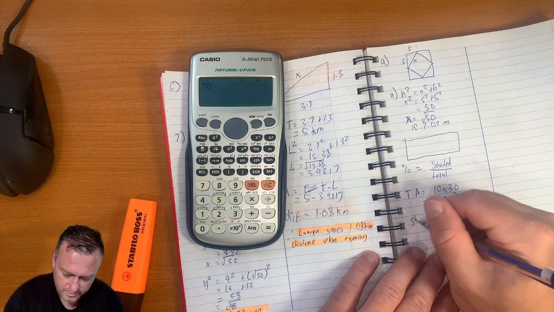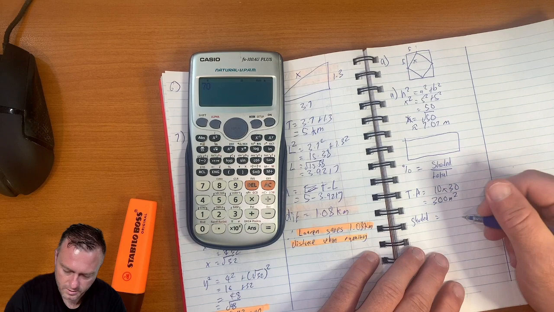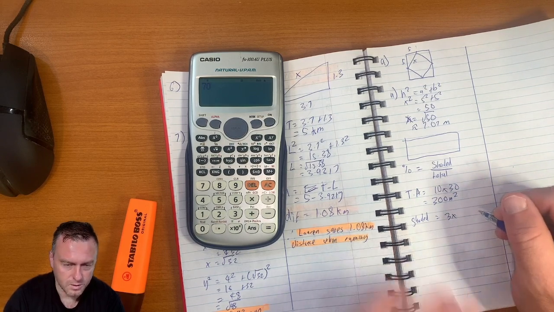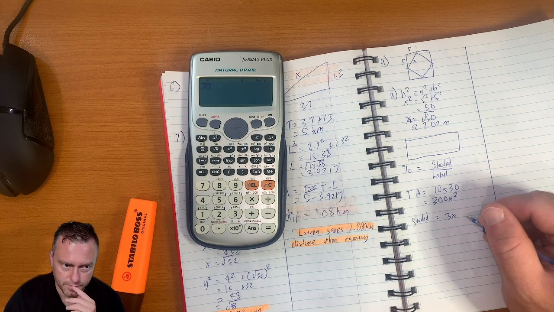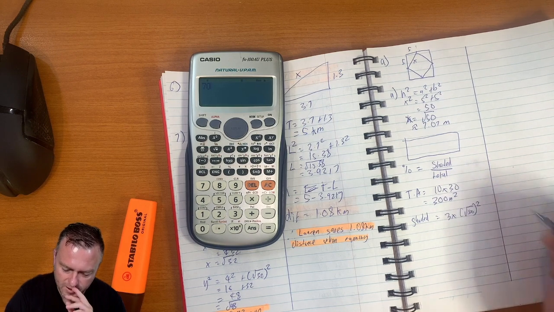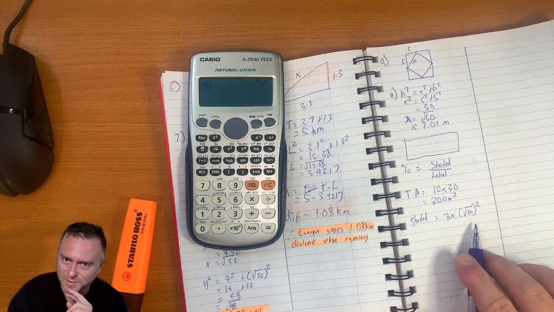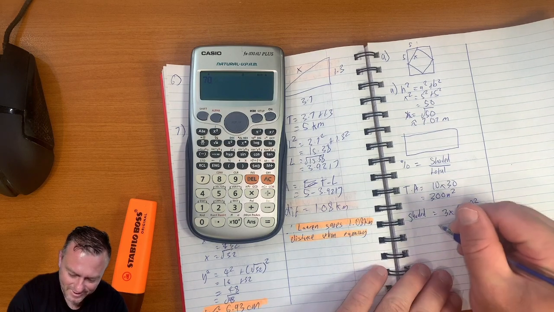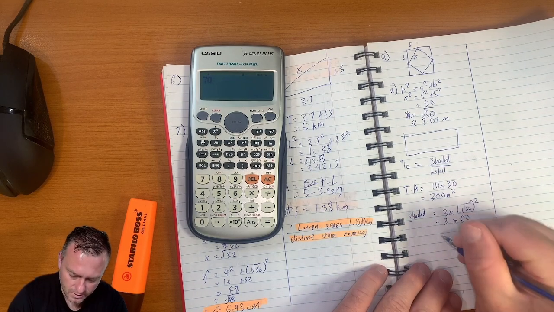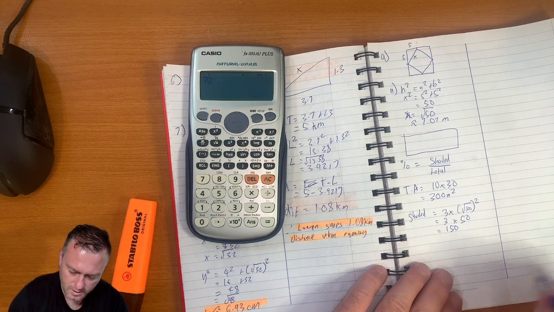And then the shaded is equal to 3 lots of square root of 50 all squared. And this is why I love keeping an exact value, because now you'll see that's the same as 3 times 50, which then gives 150.